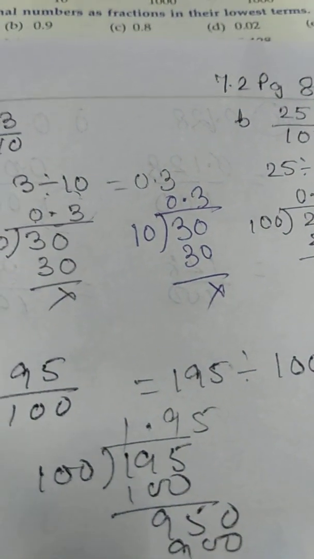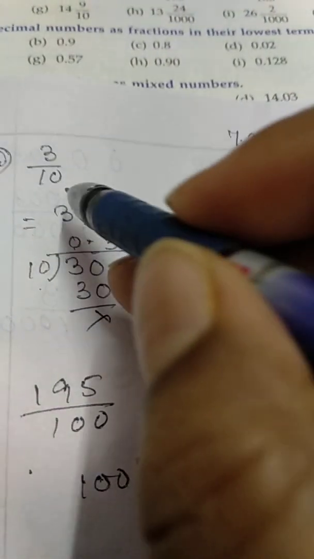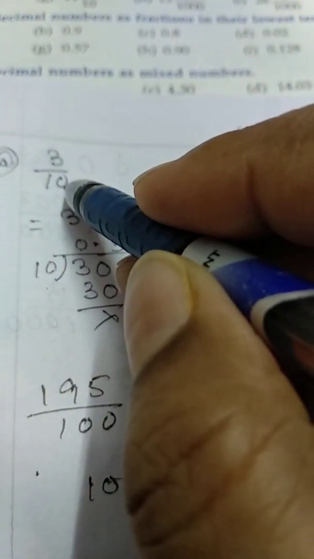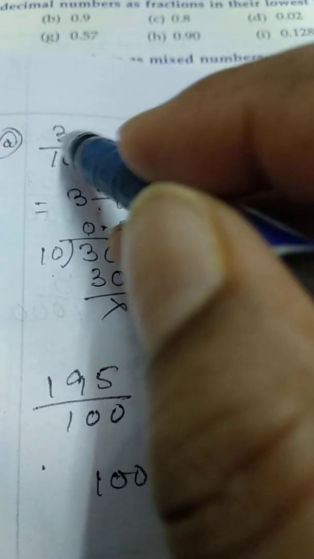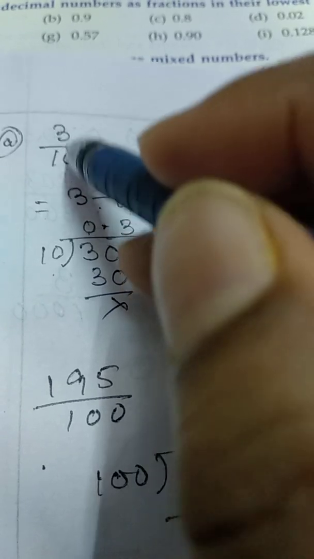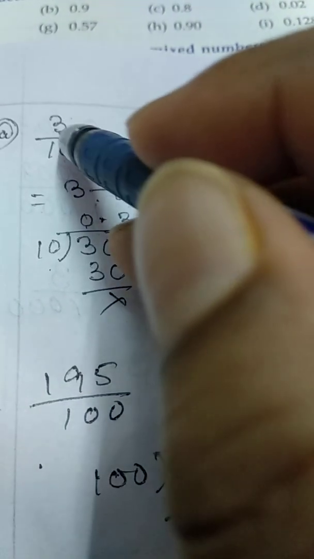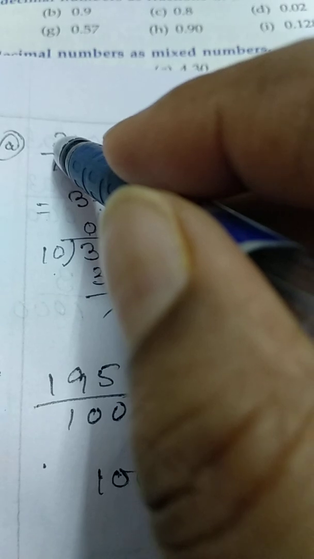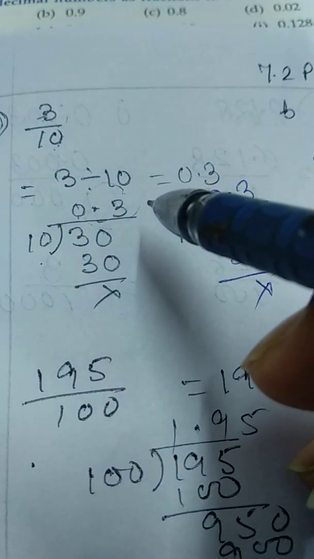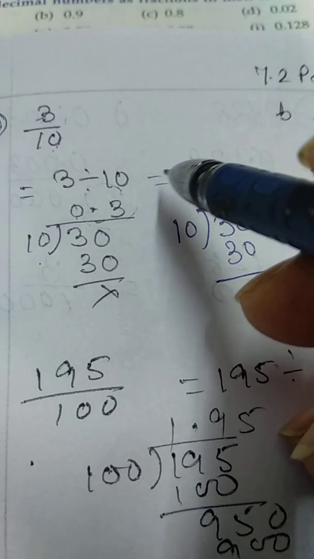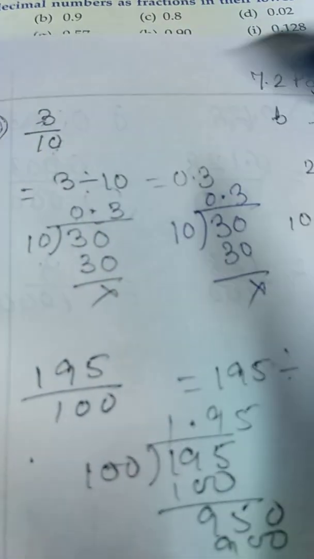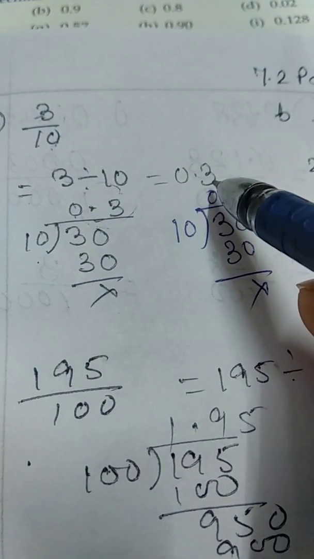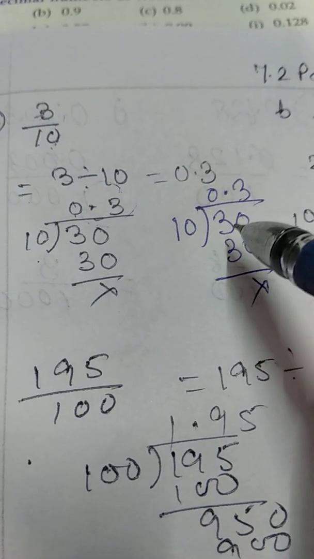The easiest way to understand is that when there is 3 by 10, how many zeros are there? One. So when we divide, for 1 zero we count 1 place, and after counting 1 we can put the point, because in changing to decimal, for each 0 one place is counted. So here you have 10, so 3 by 10, so we can write 0.3. This is how you got it.